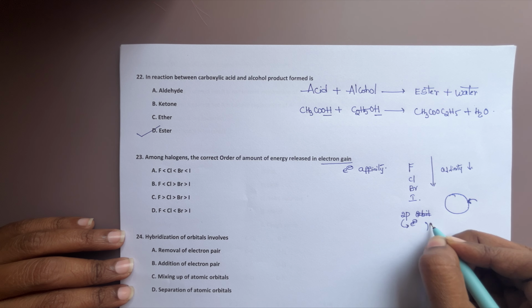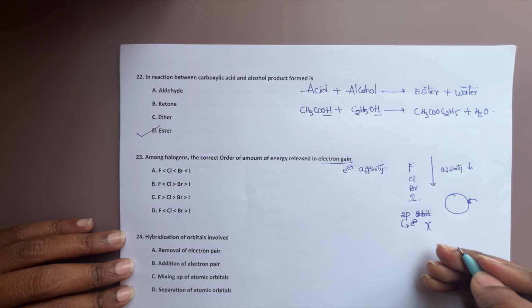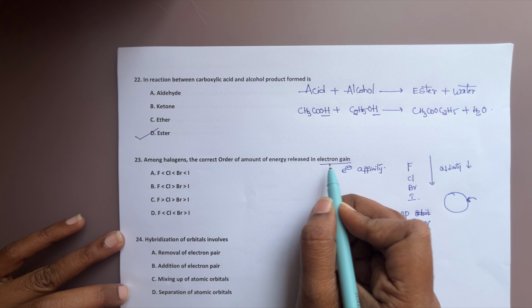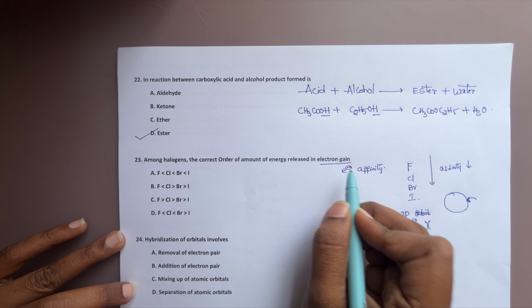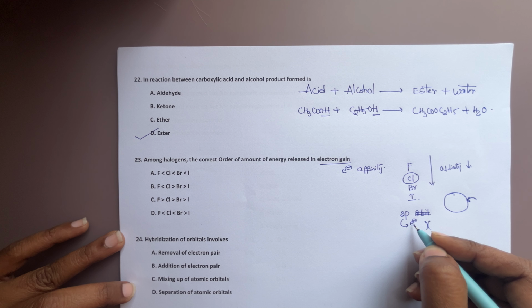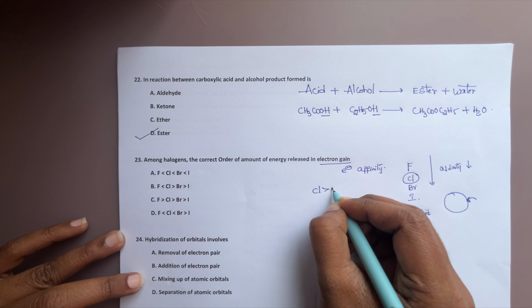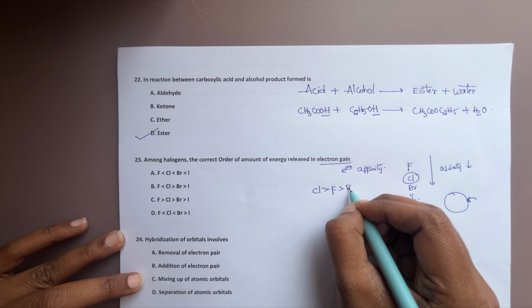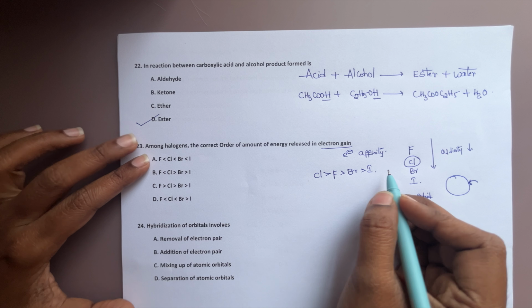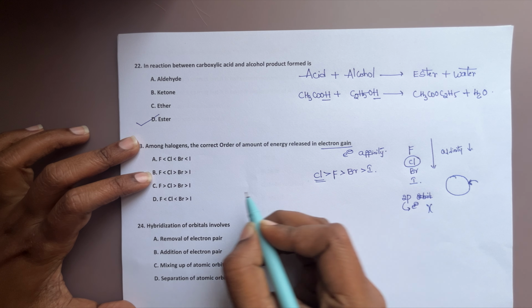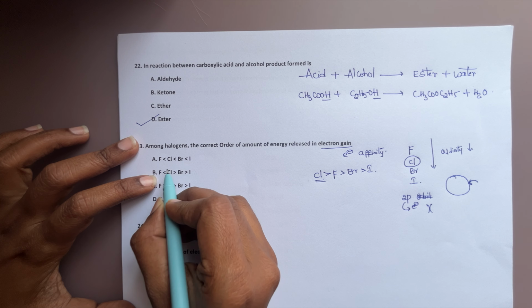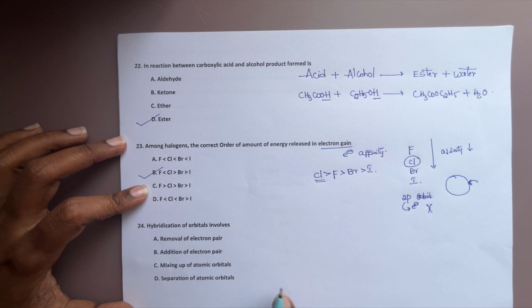Because of 2p electron repulsions, we have to give more and more energy to add the electron, to gain the electron. That's why the amount of energy released to gain the electron in the chlorine case is very difficult because of 2p repulsions. So the order is chlorine is greater than fluorine is greater than bromine is greater than iodine. Among all these, they did not follow this order. That's why you have to look into that. In which case is chlorine greater? This is the second case, where chlorine is the greater. This is the answer.